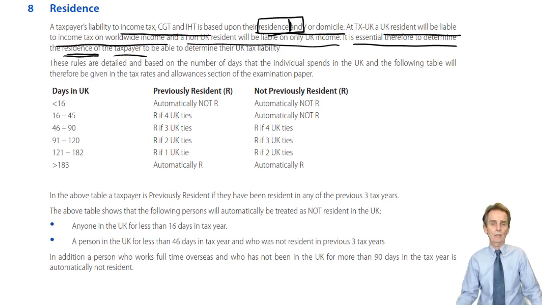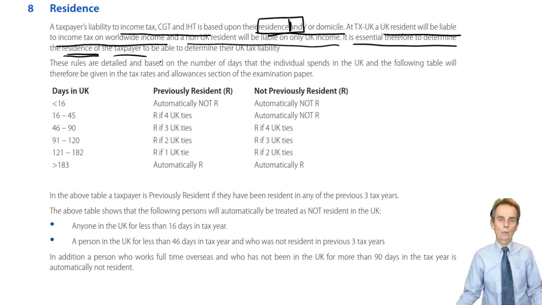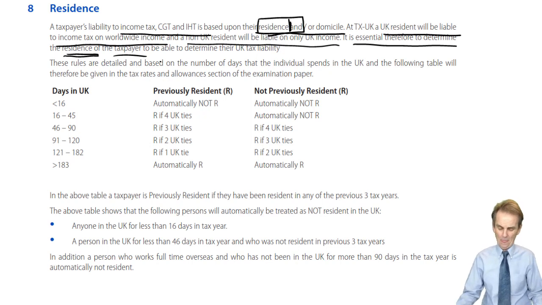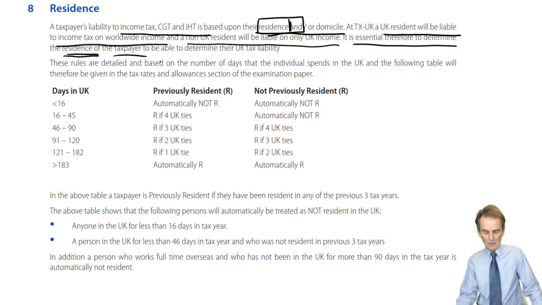And what we get tested on, and this again could be very easily tested in the form of an objective testing question, or it could be involved in relation to a part of a written question. But it lends itself more effectively, I would say, to an objective testing question. But what we've got to be able to do is to determine, based to begin with on the number of days that the individual spends in the UK in a tax year, using what are the statutory tests of residence, is that taxpayer UK resident or not UK resident? Now, you may be wondering, of course, how do we determine whether you are in the UK or not in the UK on any particular day?